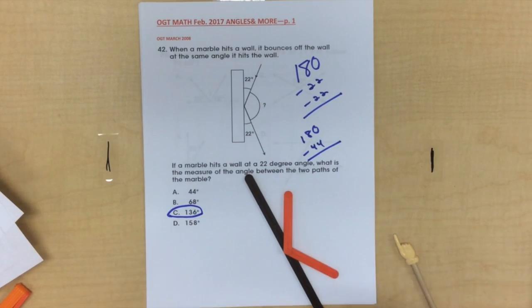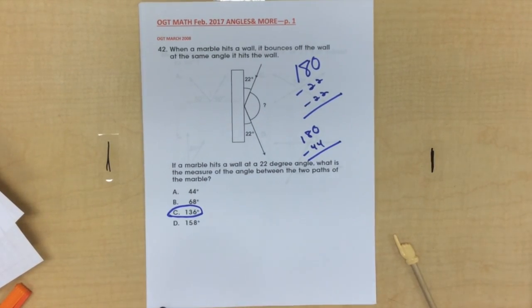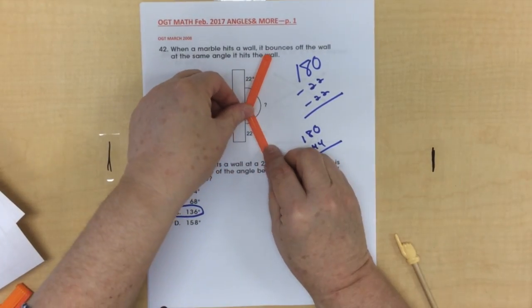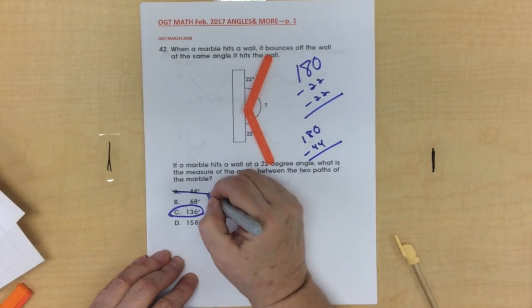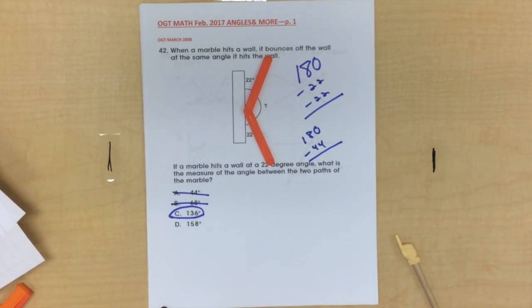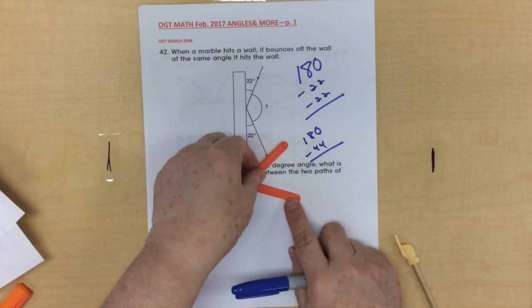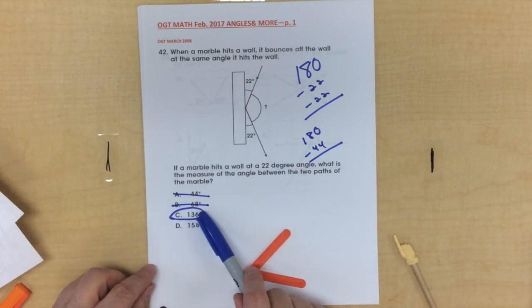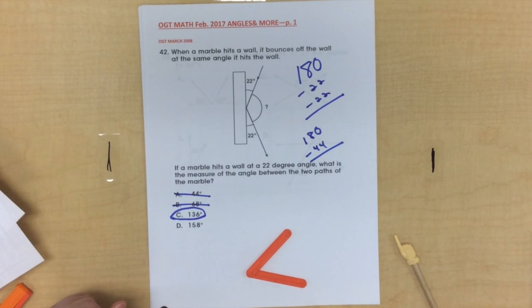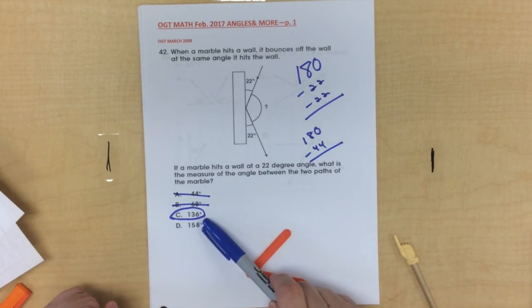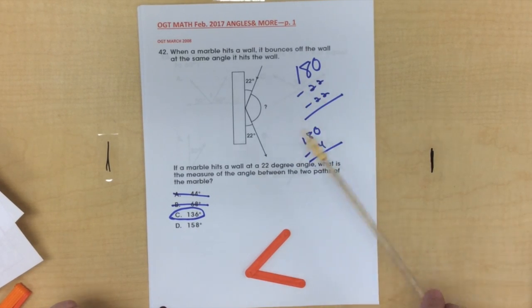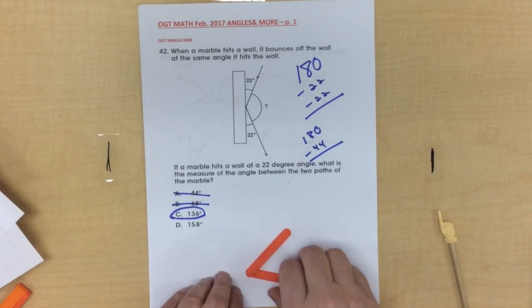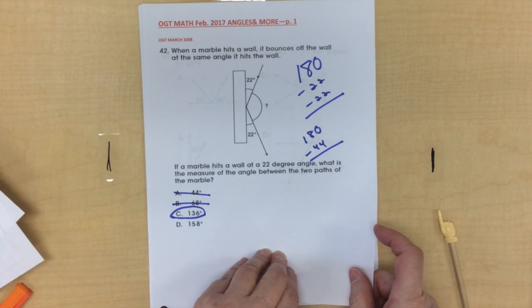And again, looking at that picture, they don't try to fool you on purpose, unless it's part of the problem, that you can tell. That is definitely an obtuse angle. So if I had no idea what I was doing, I would hope that I would eliminate A and B because those are angles that are smaller than 90. So it would have to be one of these obtuses, and by doing the math, we find out that it is the 136. Notice you can get the 158 if you subtract 22 from 180 only one time. So be careful. They figured out all the ways you might want to do it wrong.